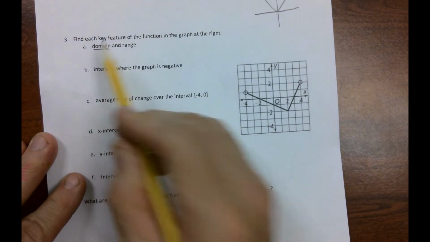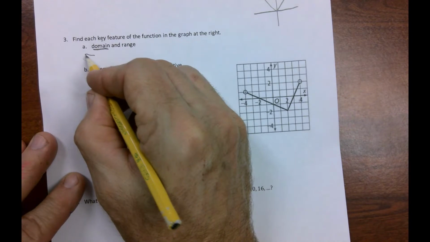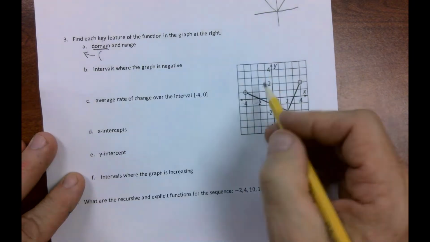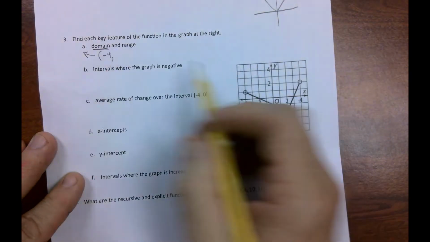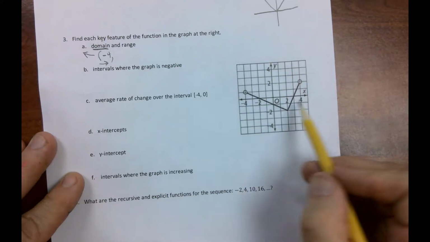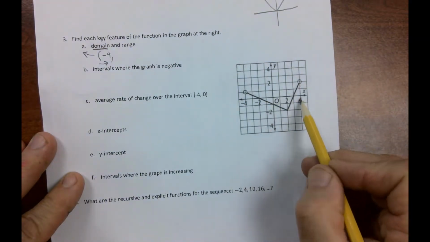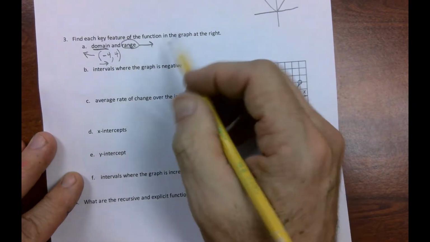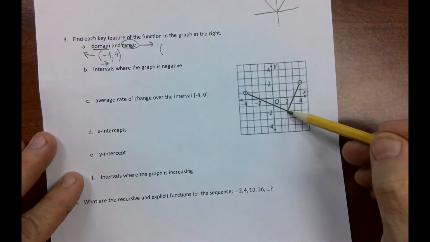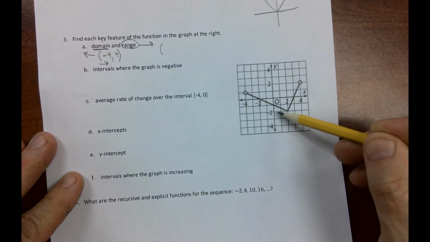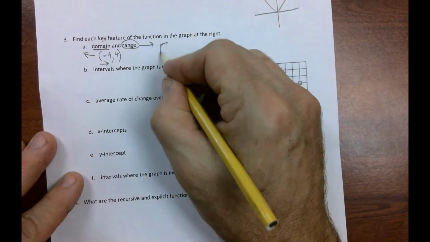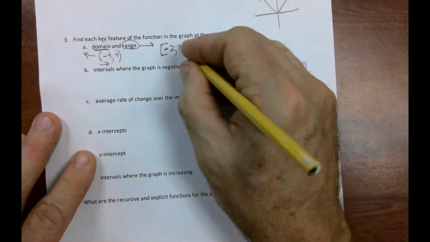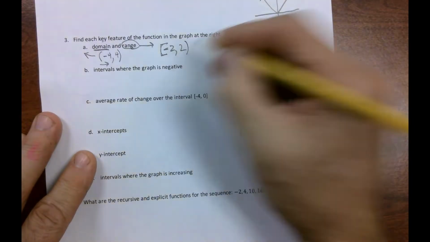So domain. Well, that's asking you, how far to the left does this graph go? Well, it gets to there, but because it's an open circle, it's going to be parentheses, -4. And then how far to the right does it go? Well, this graph would go all the way to here, which is +4, but that's also an open circle, so parentheses. Range, we always start with how low it goes, so it's that point right there. Notice it's not an open circle, so it actually gets to -2, so that would be a bracket, -2. Then how high does it get? It gets up to 2. But notice that's an open circle, so parentheses.